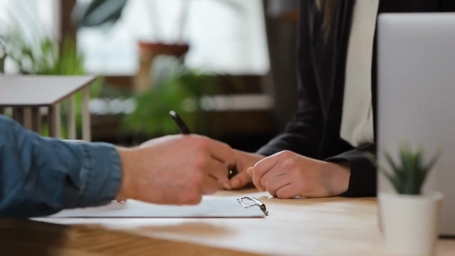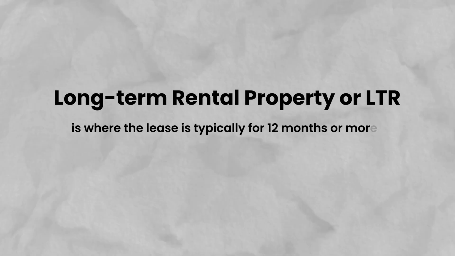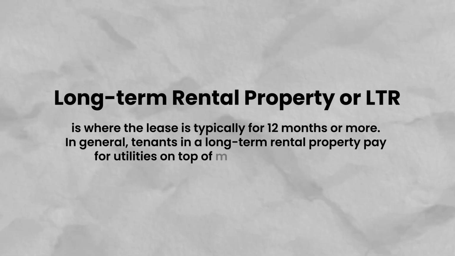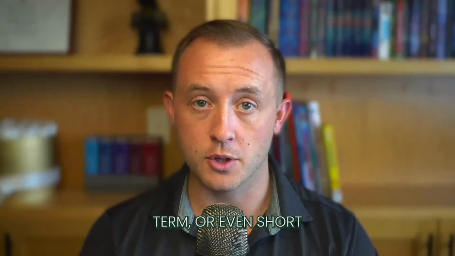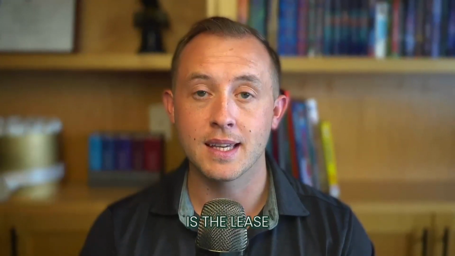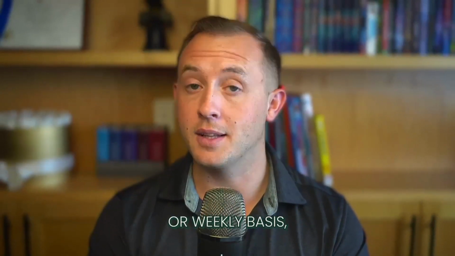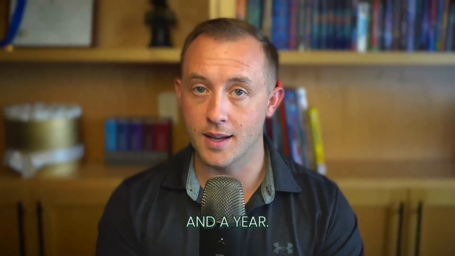So what is long-term rental property? A long-term rental property, or LTR, is where the lease is typically for 12 months or more. In general, tenants in a long-term rental property pay utilities on top of monthly rent payments. The difference between a long-term versus medium-term or even short-term rental properties is the lease length. Typically, short-term rentals are calculated on a daily or weekly basis, while medium-term is typically between 1 month and a year.